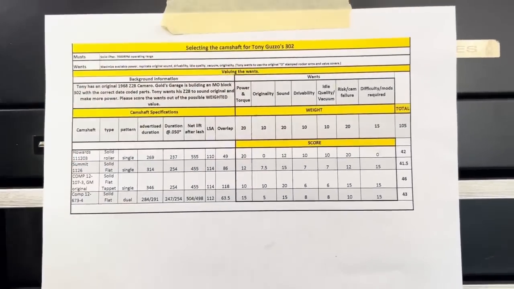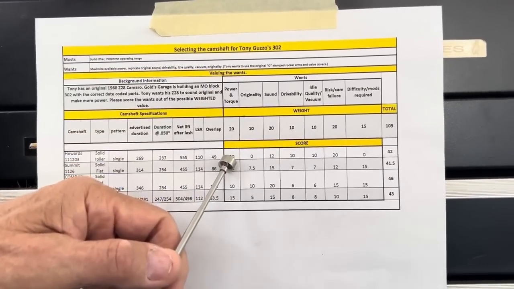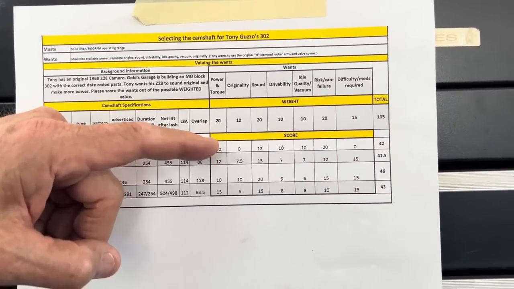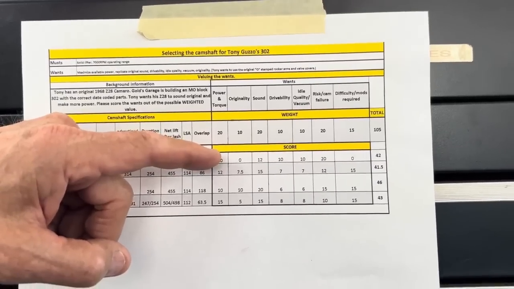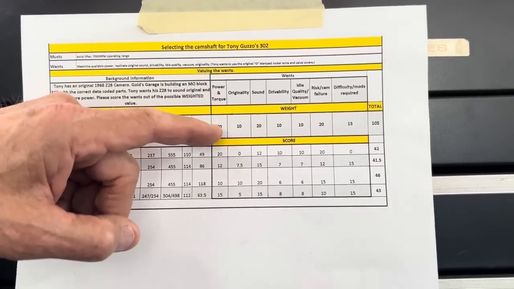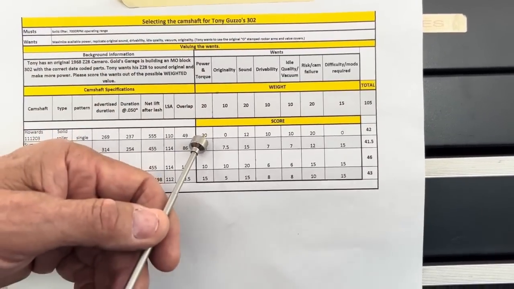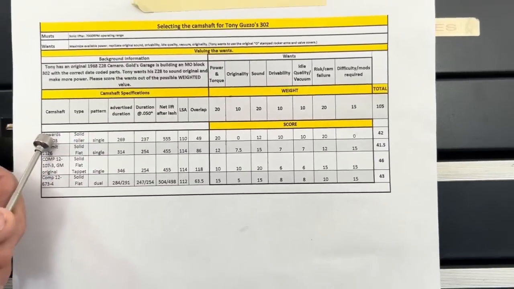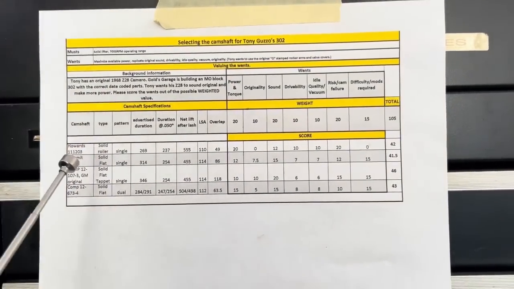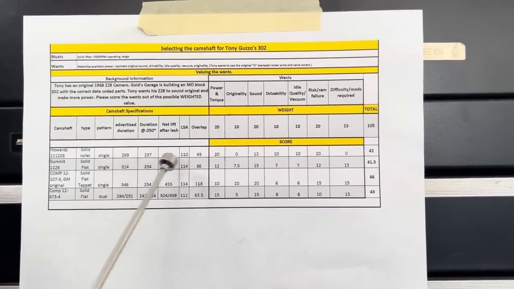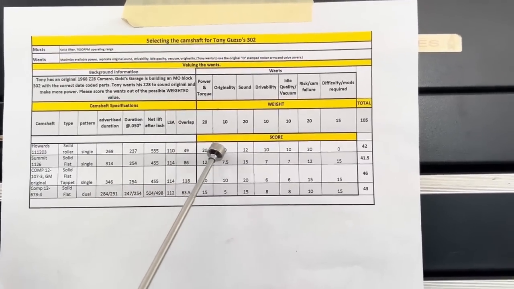So on power and torque, the higher the number, the better, obviously. Perfect would be a 20 and terrible would be 0. For Bill's cam, I gave that a 20 because I don't think there's any question that the engine will make more power with the solid roller that has 550 thousandths lift.